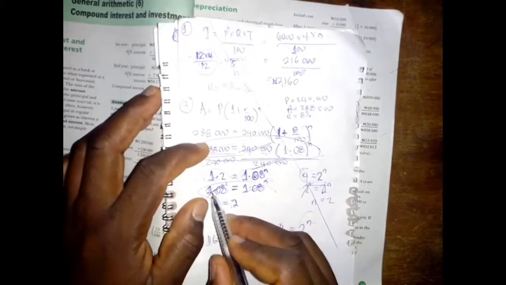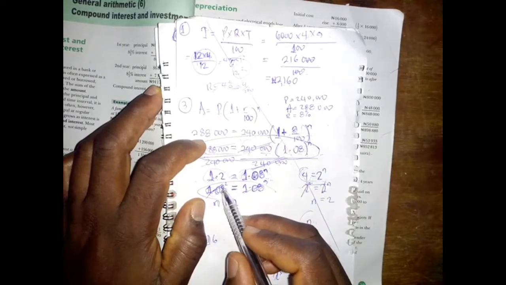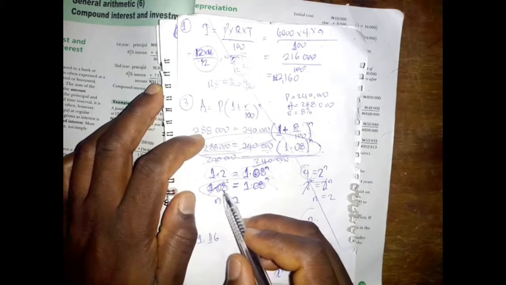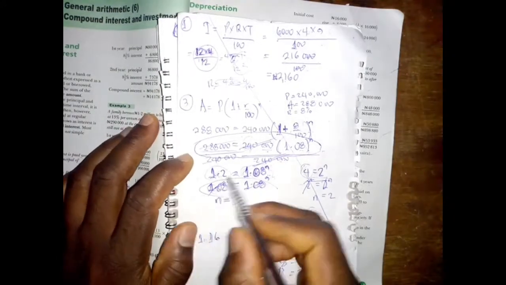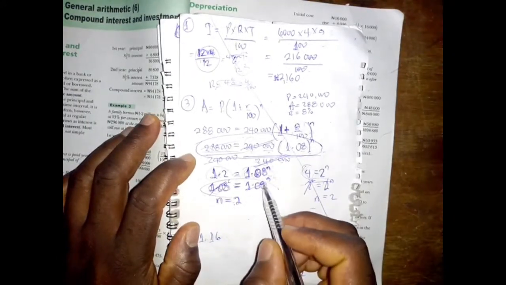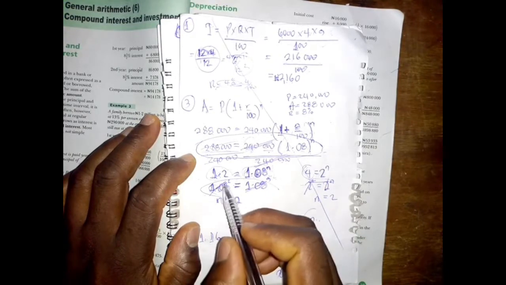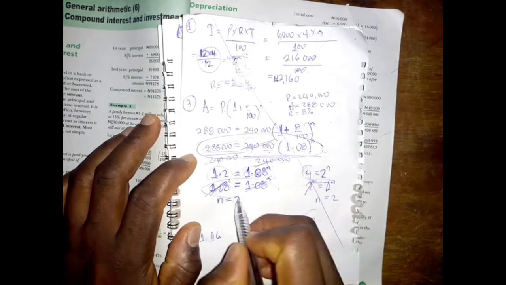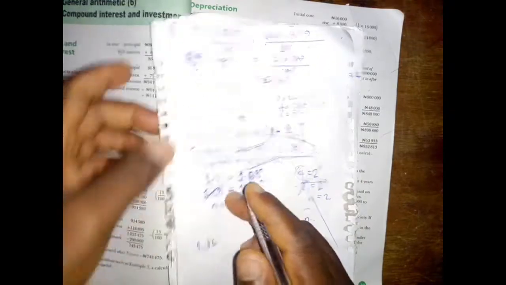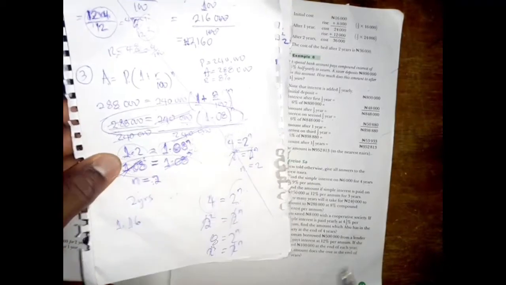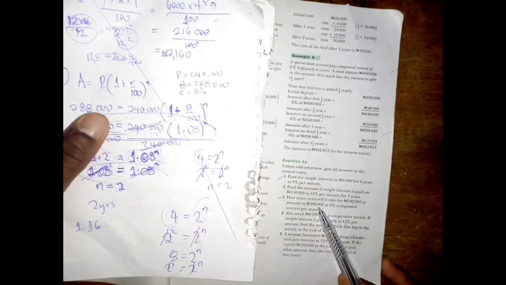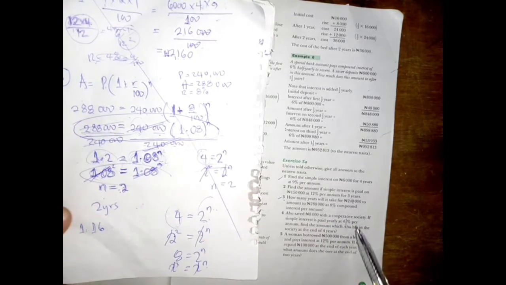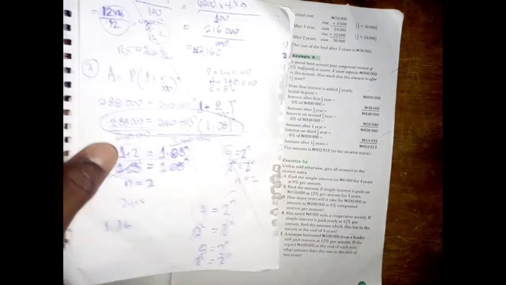So here 1.08 to the power of 2 will give us 1.16, which is equivalent to 1.2. So from that, 1.08 cancels 1.08, n equals to what? 2. So it will take us 2 years for 240,000 naira to amount to 288,000 at 8% compound interest.